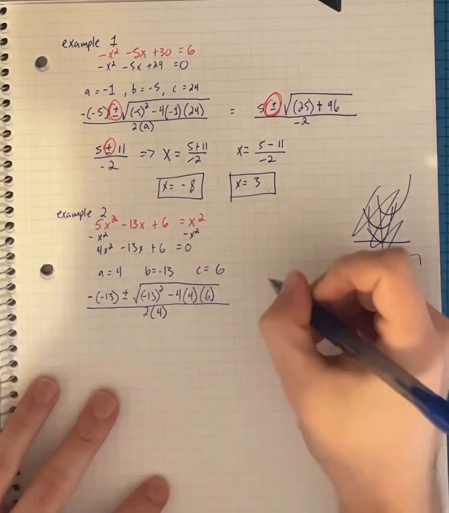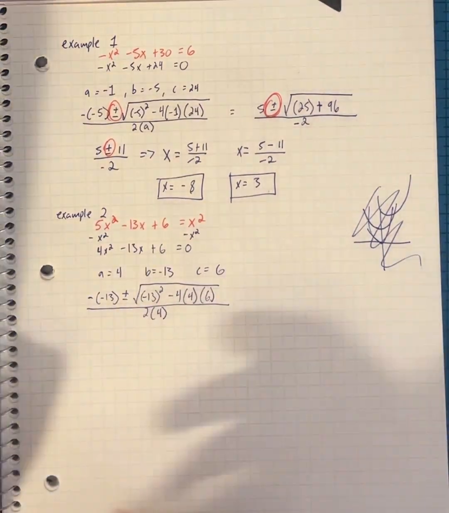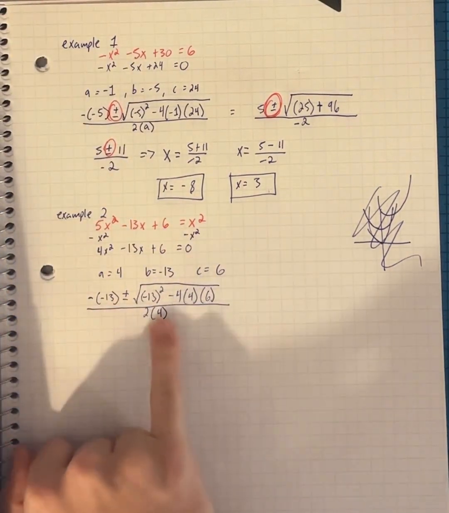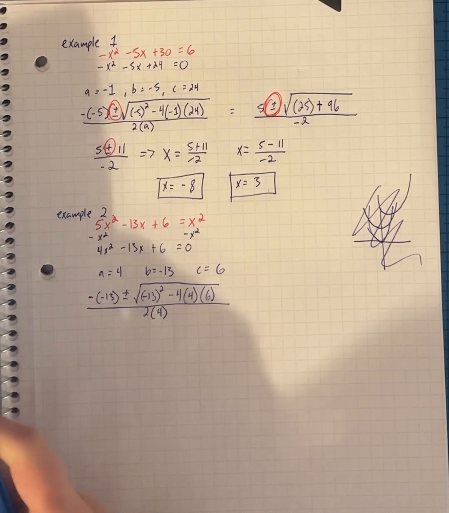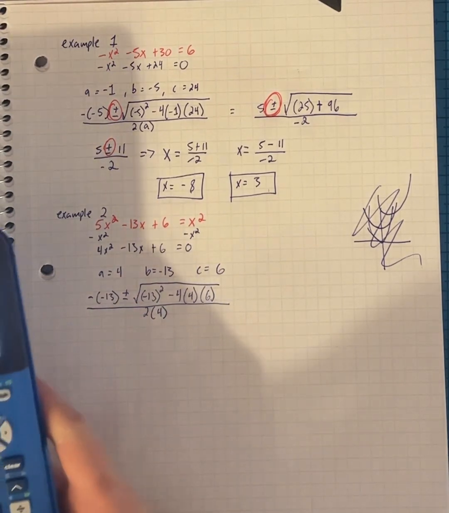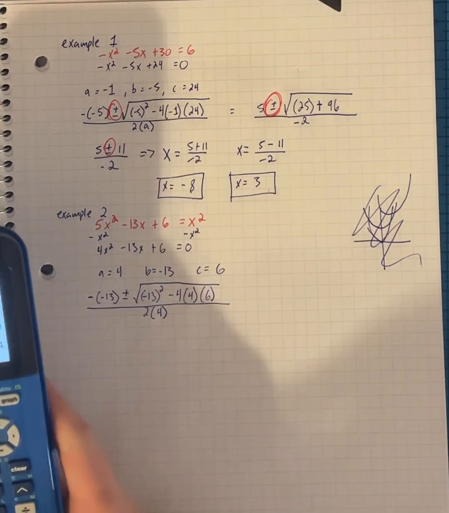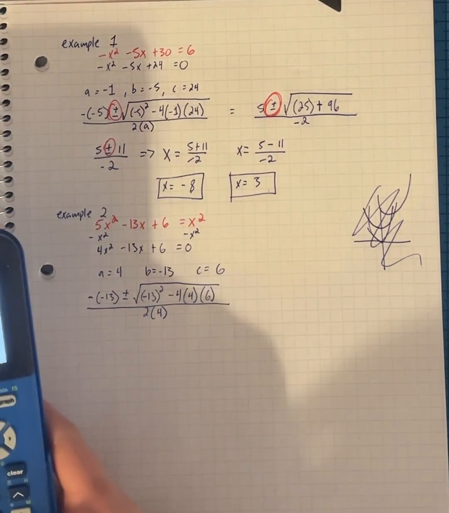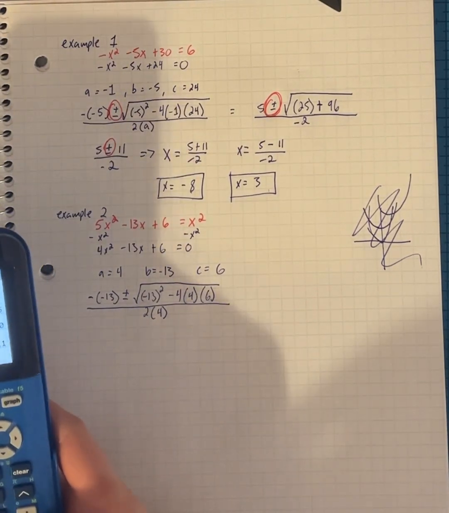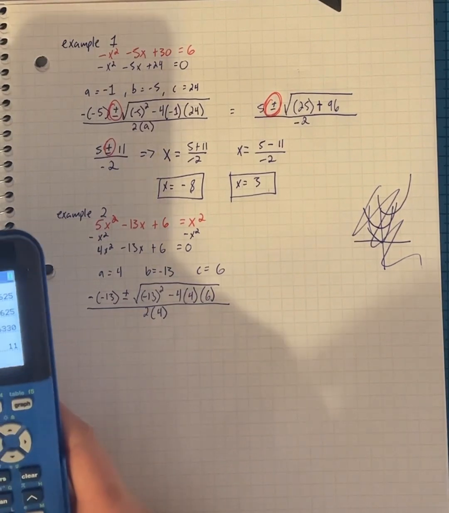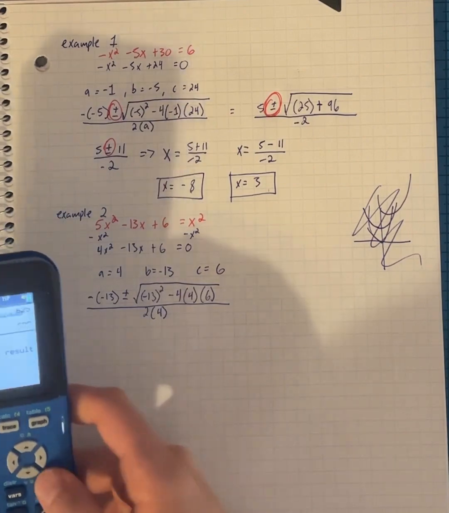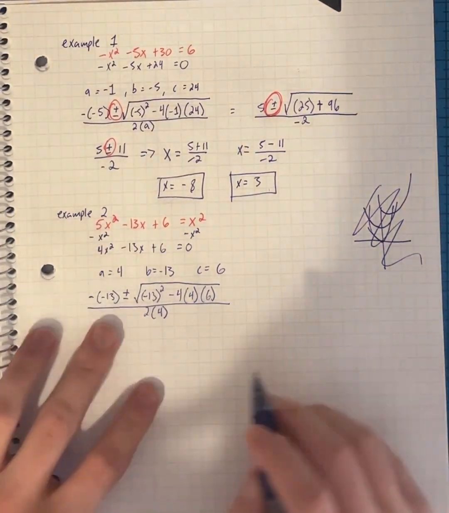So let's simplify this. Let's just look at it in the calculator, right? Let's do the square root term in the calculator, and hopefully we don't get something weird. So the square root of negative 13 squared minus 4 times 6. So we have a non-real answer. Okay, so this is going to get interesting. So let's talk about it.